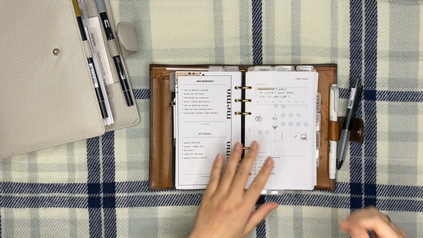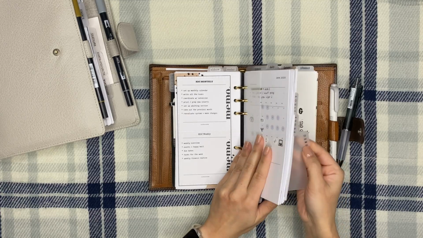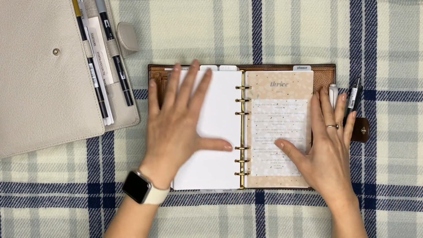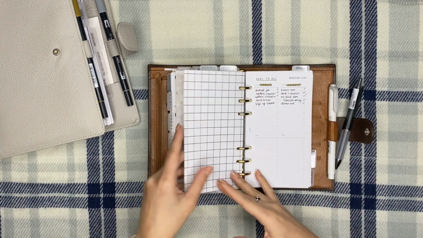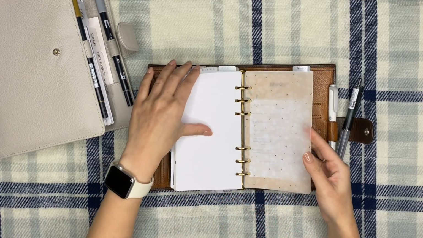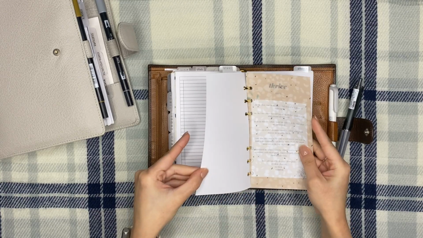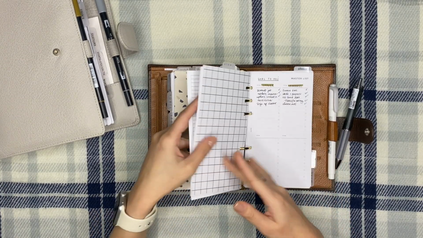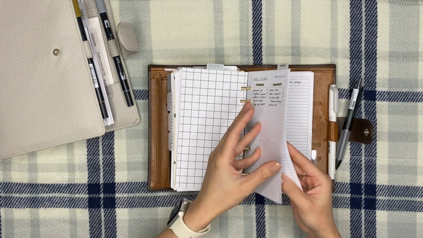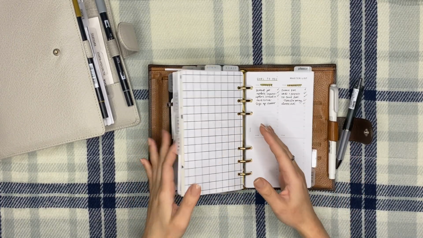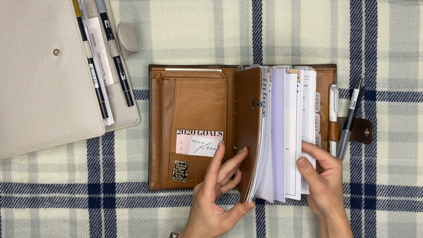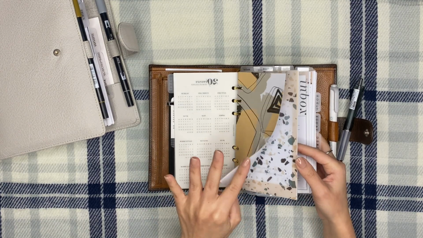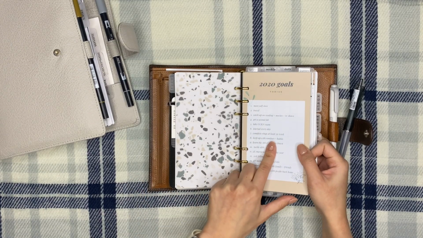So this is my goal section. It is under my dump section, and I have a sub tab right here. So I have my word of the year, and then I do have my goals somewhere, which I've written down. Oh, I think they're in front of my planner, actually. Yeah, I think it is in front of my planner. Is it? I'm so confused. Oh yeah, it is in front of my planner. Yeah, so these are my goals for the year.